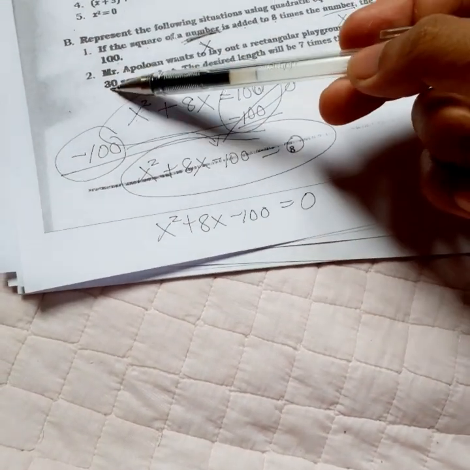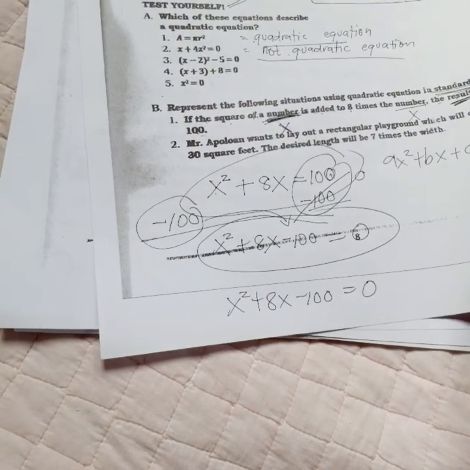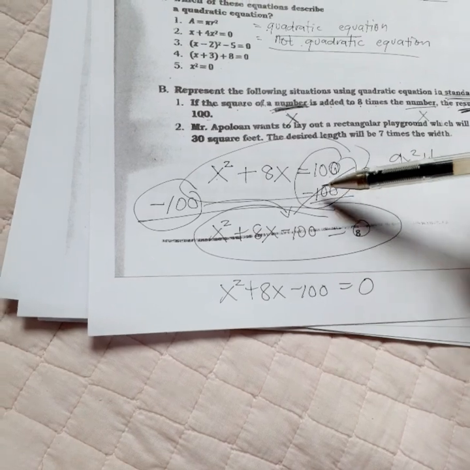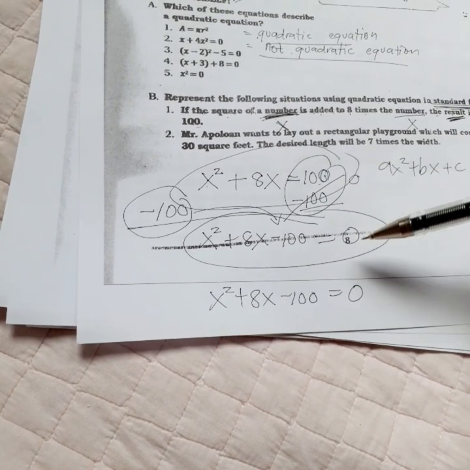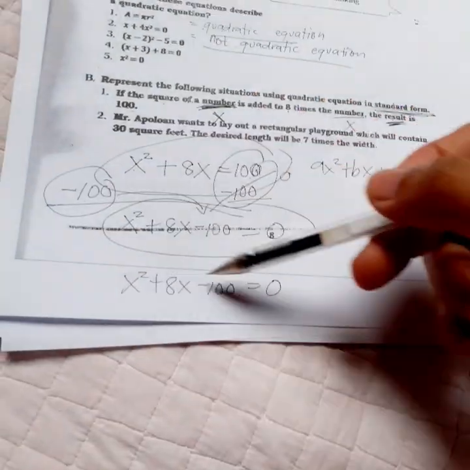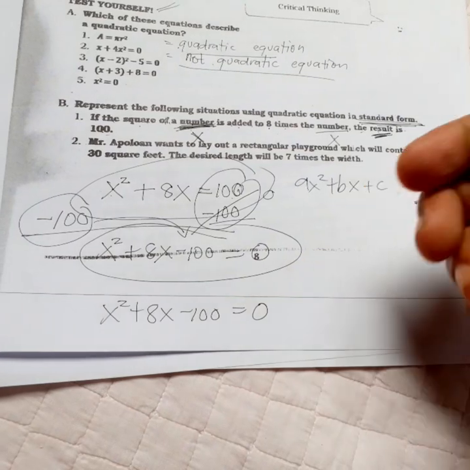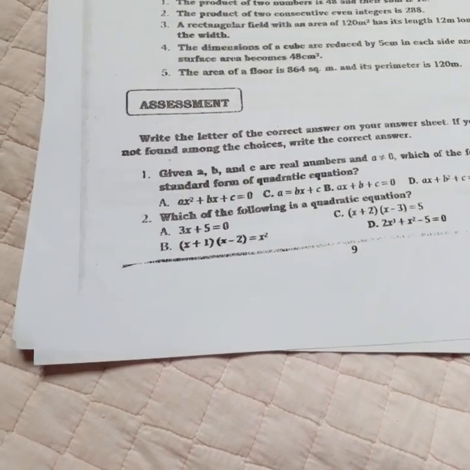Then proceed sa number 2. Answer number 2: 100 minus 100 is 0. I-solve lang ninyo ani. Pasigo dagko akong agi aron mas maklaro.